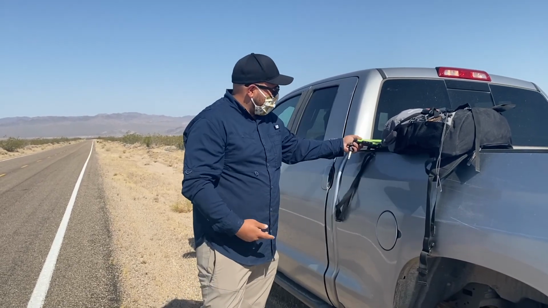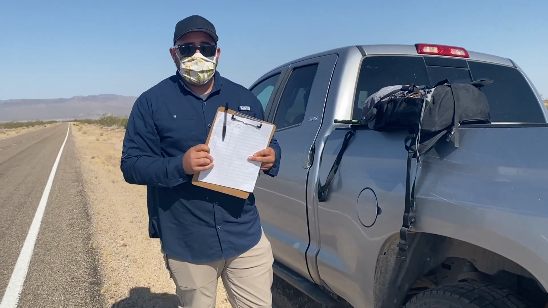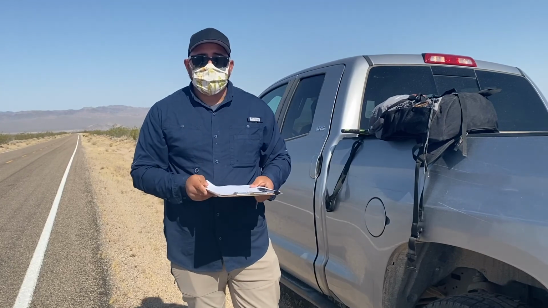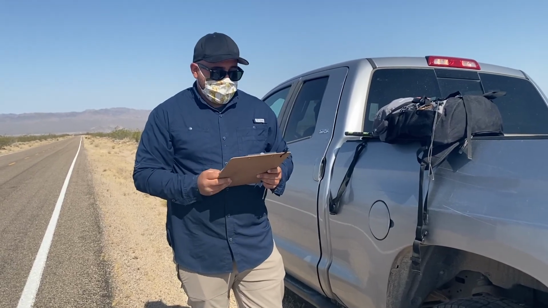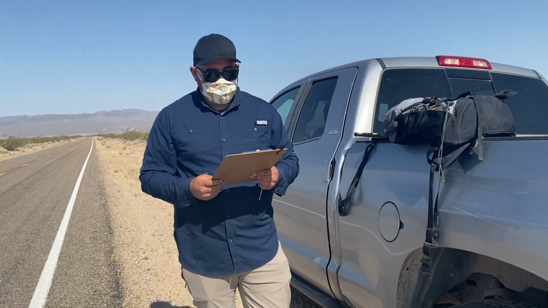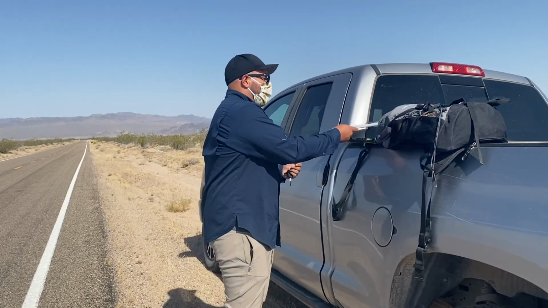We also have our data logs here. This is where we record our photo points and write down anything of note. You have two people doing these, so one person will be a tablet person, one person will be a clipboard person.